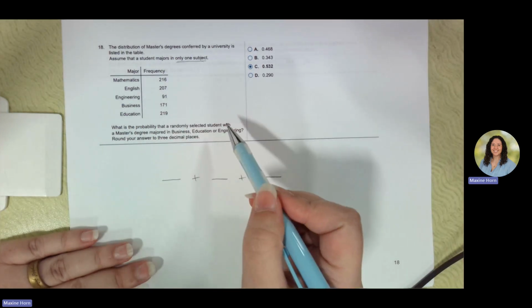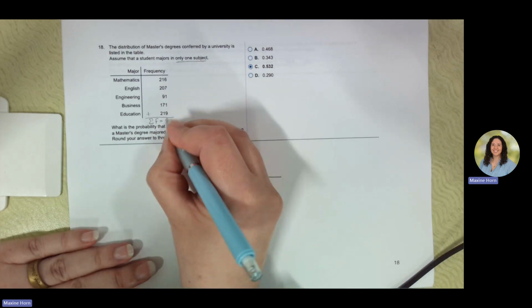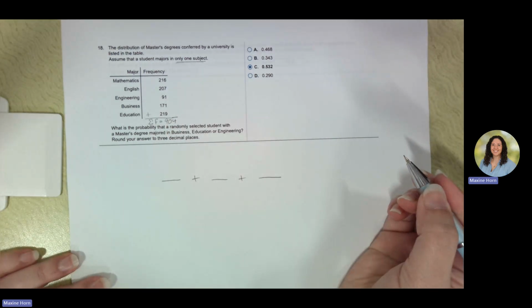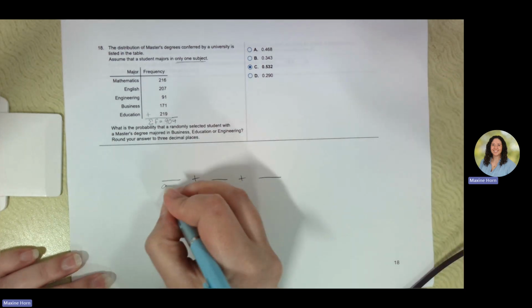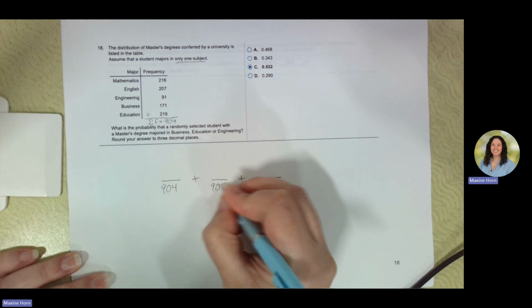You'll notice here that they didn't tell us how many degrees were conferred, so we have to find the sum of the frequencies. I'm not going to add that up on the calculator. I did it before, but if you wanted to add that up and verify it's 904, that is the denominator for every single one of these.